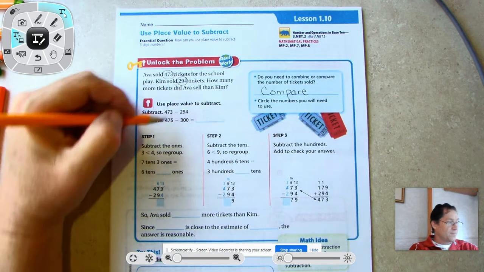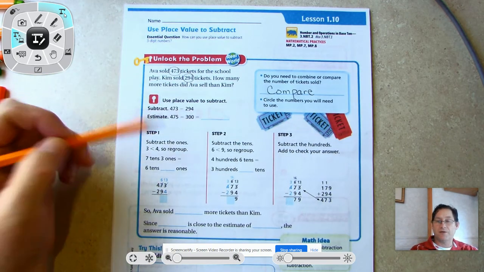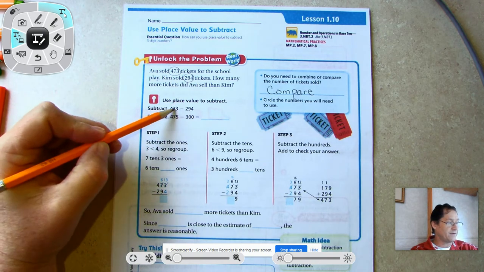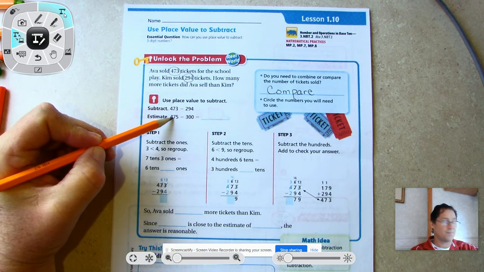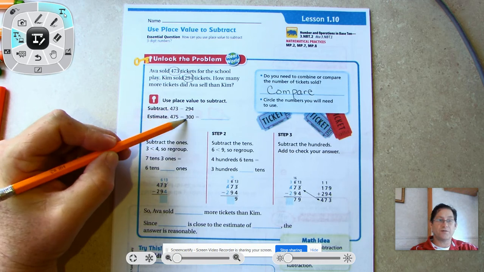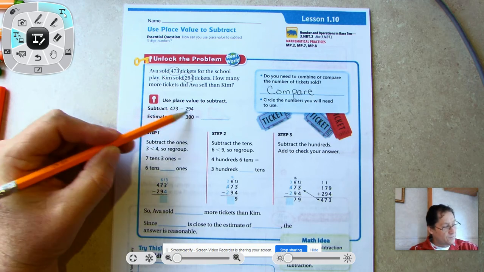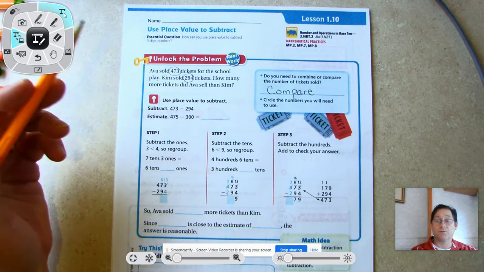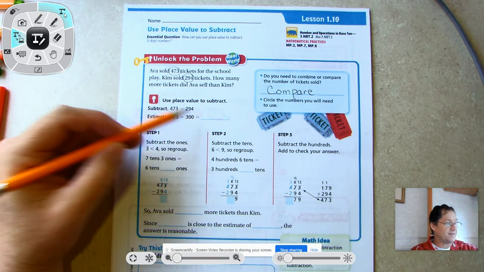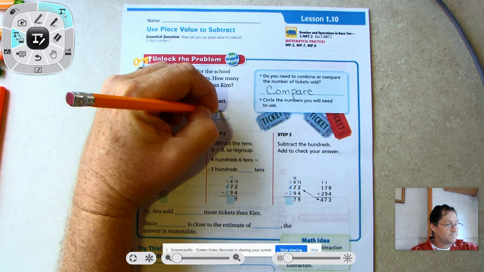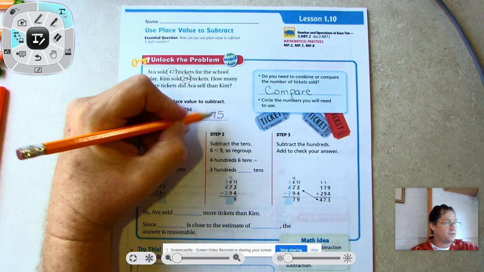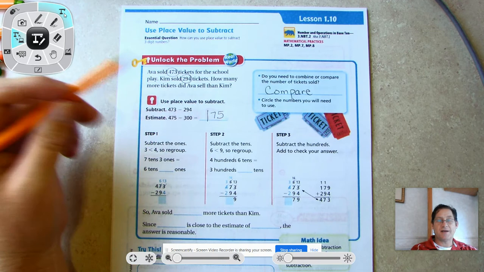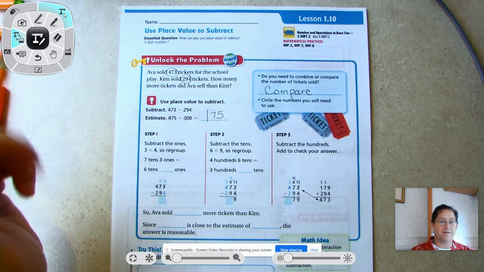Our estimate, using the compatible numbers, the nearest quarters, 473 is close to 475. 294 is close to 300. And then to subtract this, there's no need to regroup. So 475 take away 300: 75 take away nothing is 75, and 400 take away 300 is 100. So we should expect our answer to be somewhere close to 175.